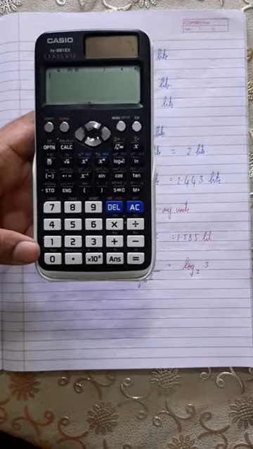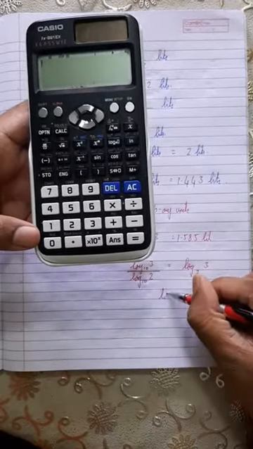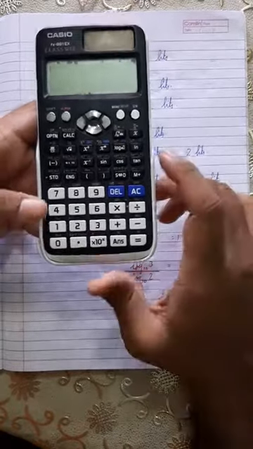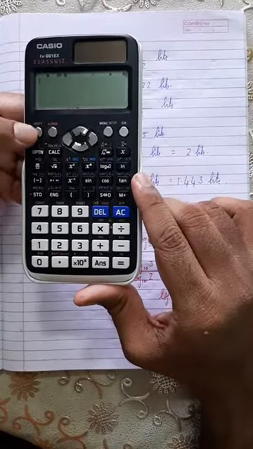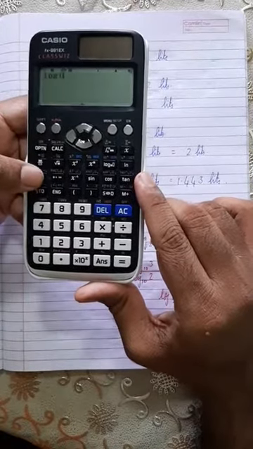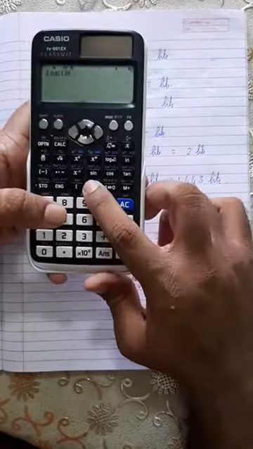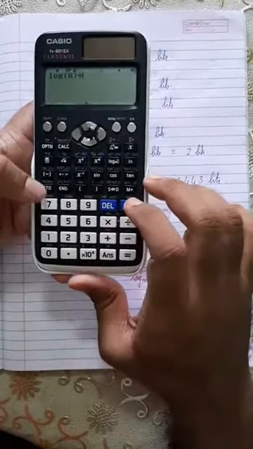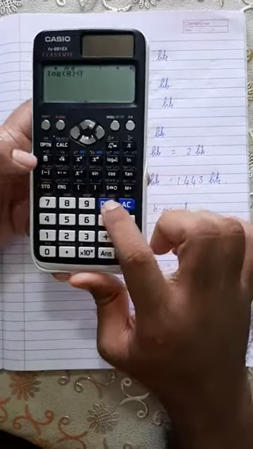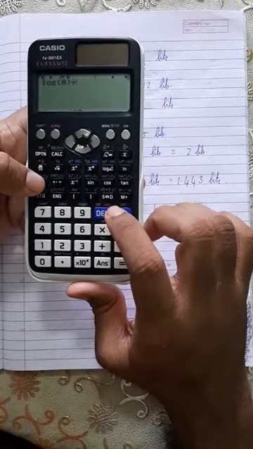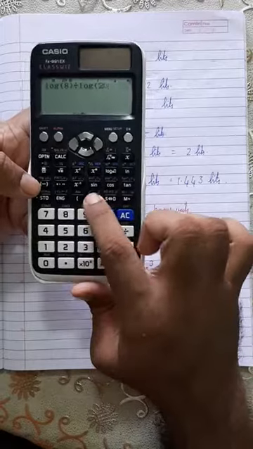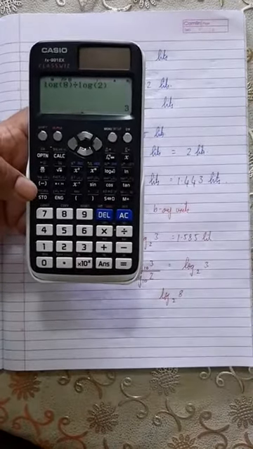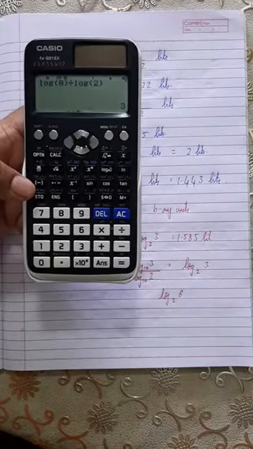Okay, so suppose I want to find log 8 to the base 2. I know log 8 to the base 2 is actually 3, right? Let's see if it's correct. So I'll take shift log 8. So this is log 8. Then what I do is divide by log 2. So you will get 3. See? So don't forget that.